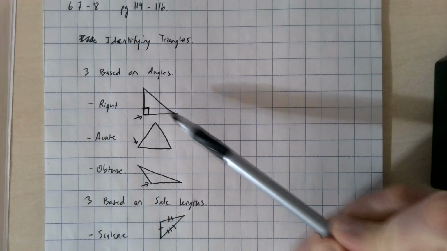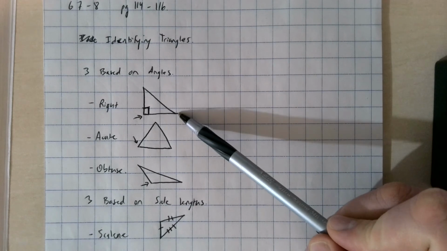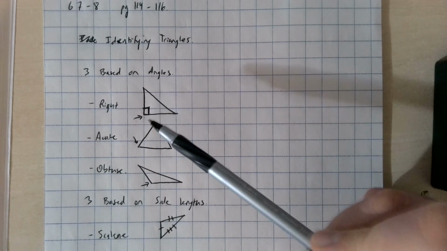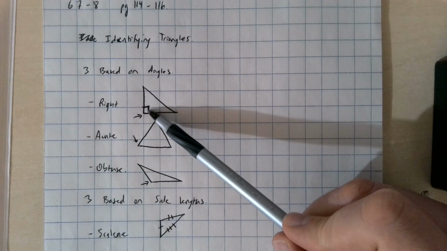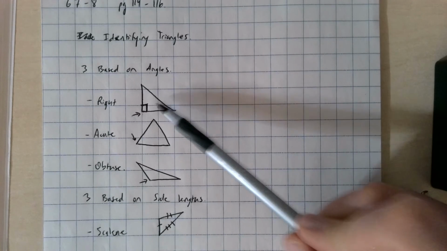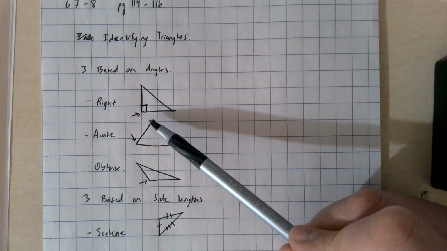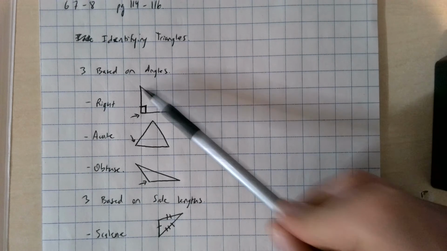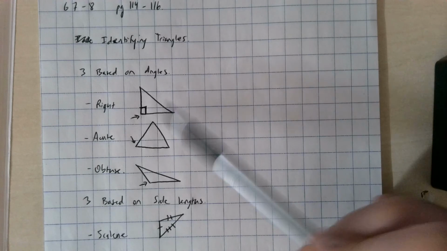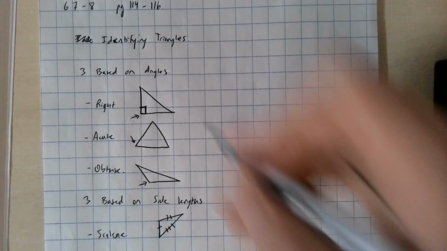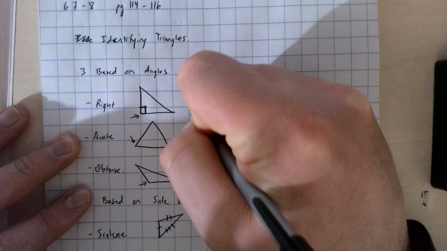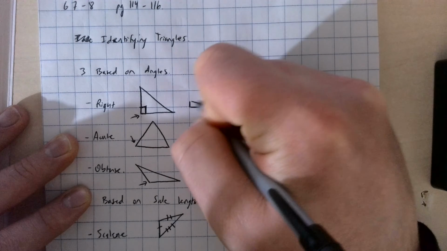A right triangle is known as a right triangle because it has a right angle. As long as the right angle is somewhere on the triangle, the other angles can all be very different. Remember, a triangle always equals 180 degrees, so if this is 90, these other two angles combined have to equal 90 as well. But you can have a whole variety of different right triangles. You can have this one, which is kind of a typical one. You can have a very short, long one.